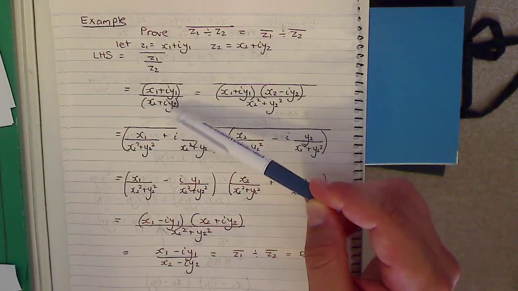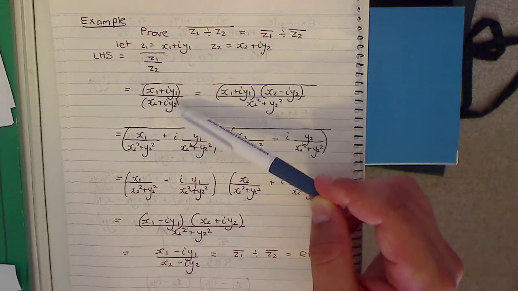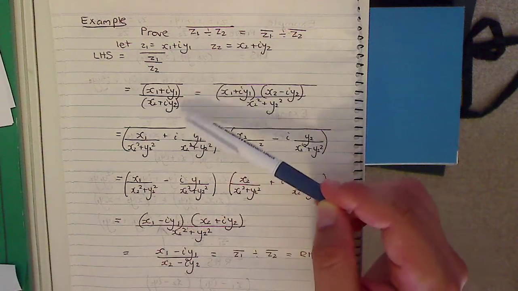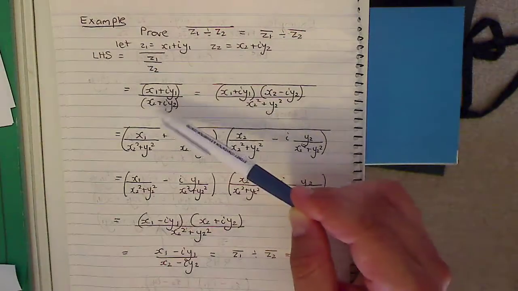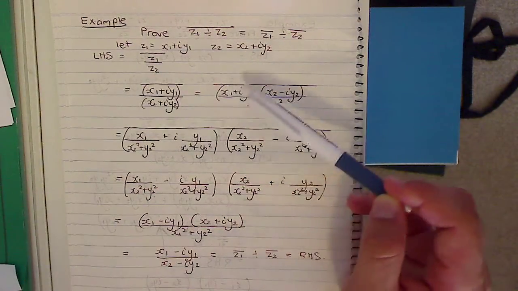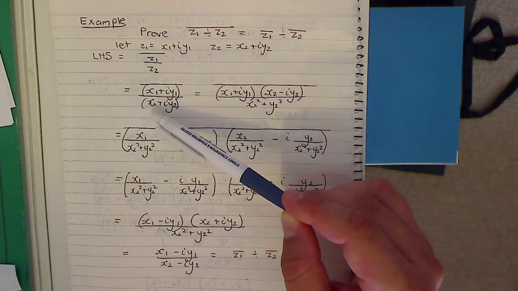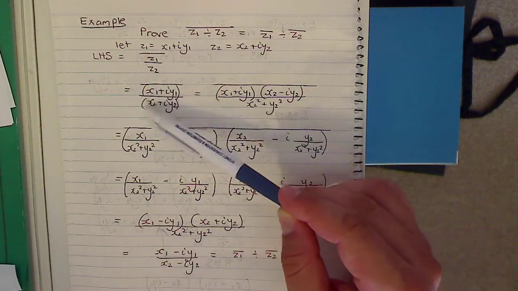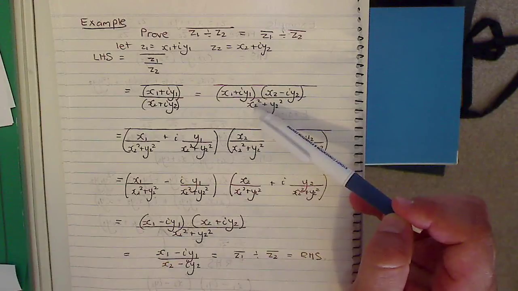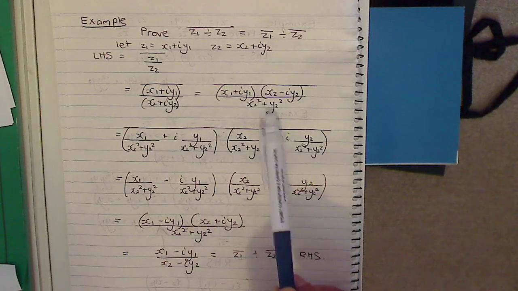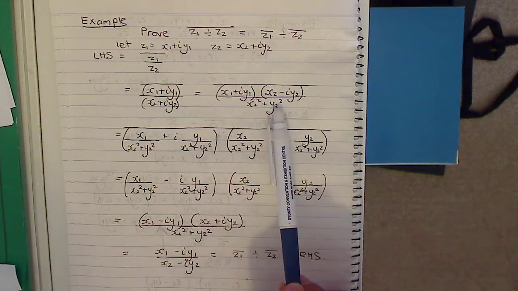Now remember what happens when we divide by a complex number. We multiply the top and bottom by its conjugate. So that's what I've done. I've taken x2 plus iy2 and multiplied top and bottom by its conjugate. Now remember, when I multiply a complex number with its conjugate, I take the first value and square it, and I take the second value and square it. Okay, so that's where I'm at so far.